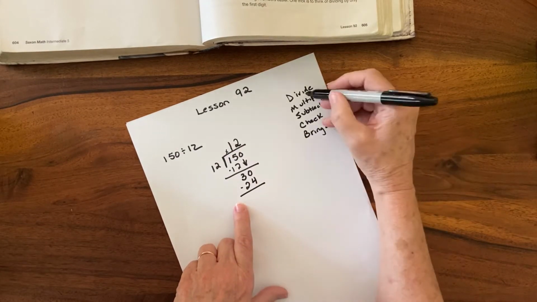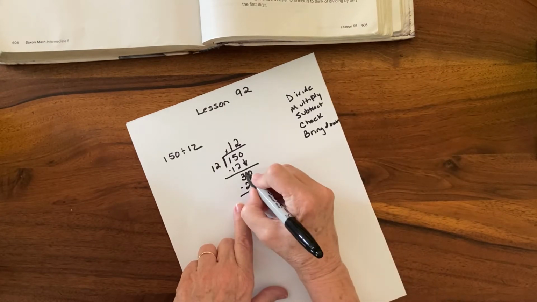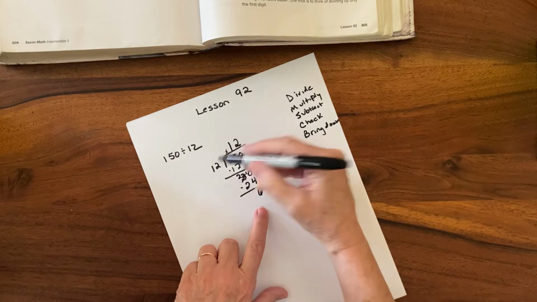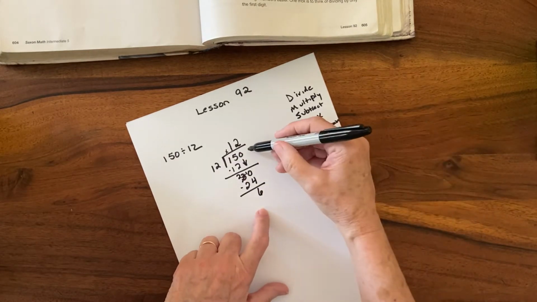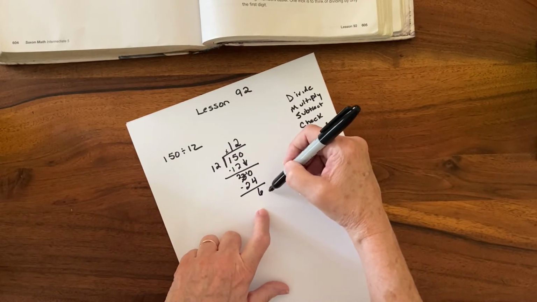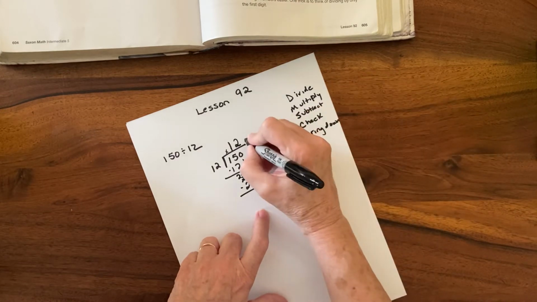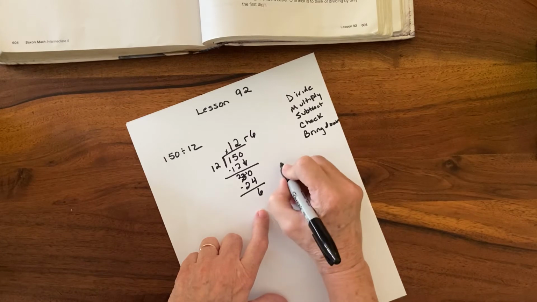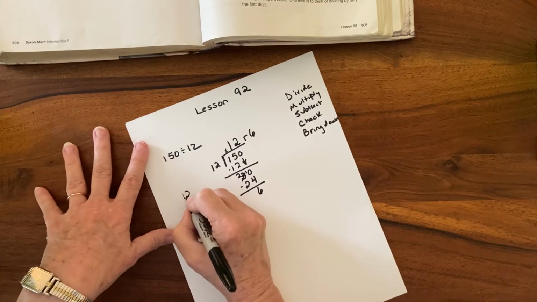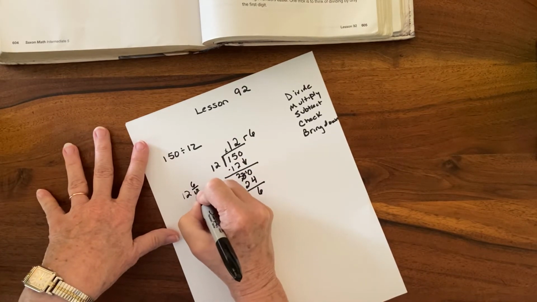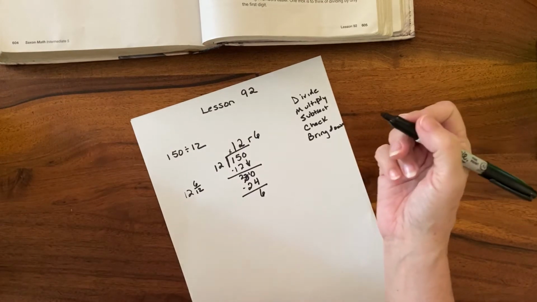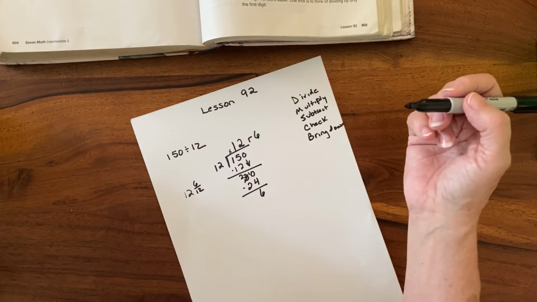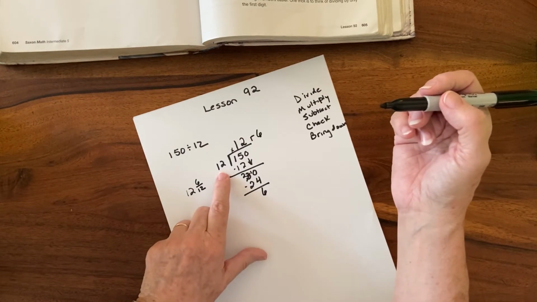Okay, so I've multiplied. Now I'm going to subtract. 6. Is 6 less than 12? Yes. Do I have any more numbers to bring down? No. So I can write 12 remainder 6. Or another way to write the correct answer is I can say 12 and 6 parts out of another 12. So take your remainder and put it on top of your divisor, okay?